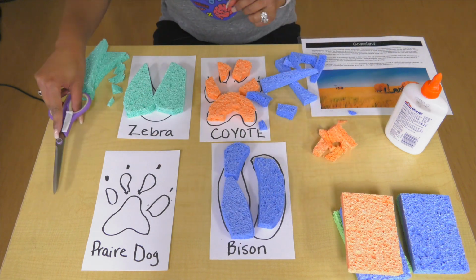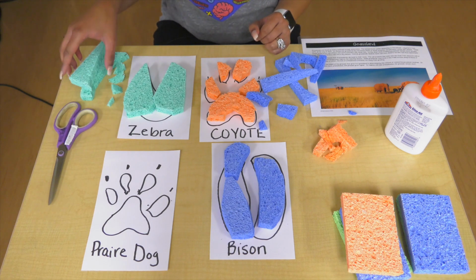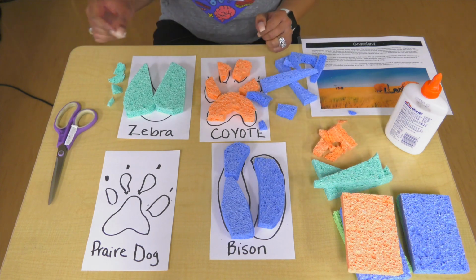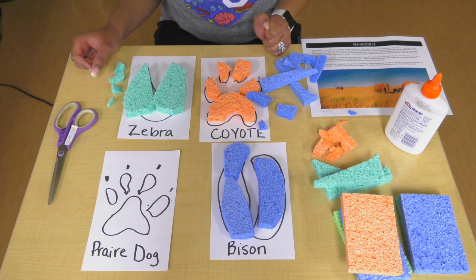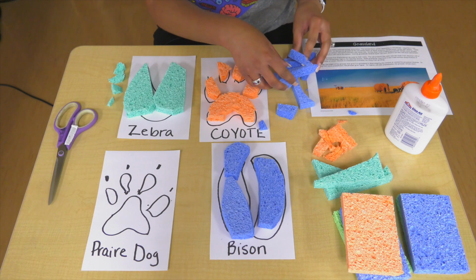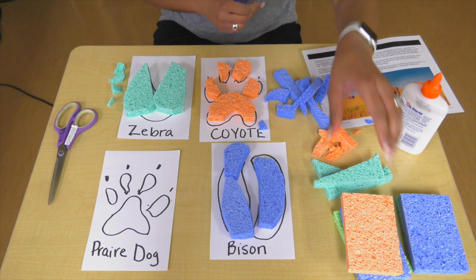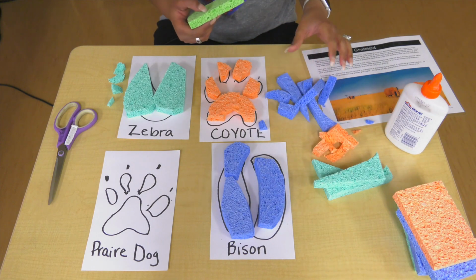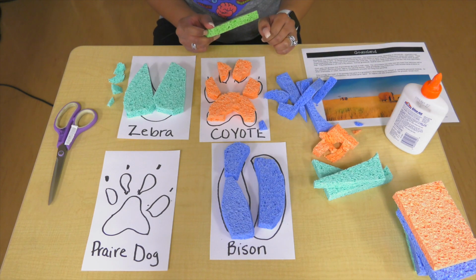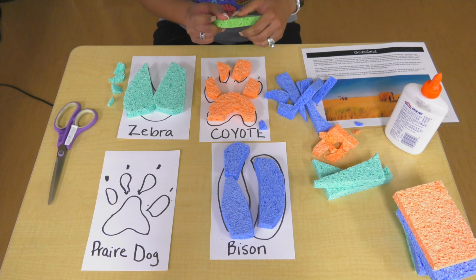Our last one is a prairie dog. A prairie dog, I don't know if you've ever seen, but if you have, it almost stands really tall in the grass. They have small animal tracks. They are usually what their name is in North America. You can see a lot of those in the grasslands of North America.